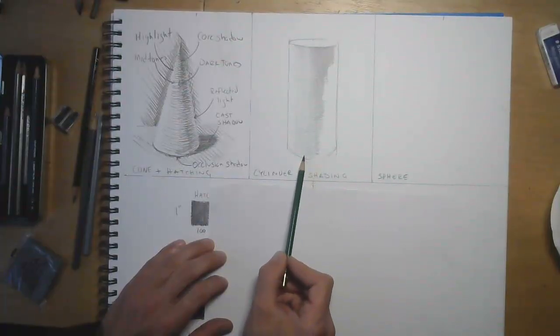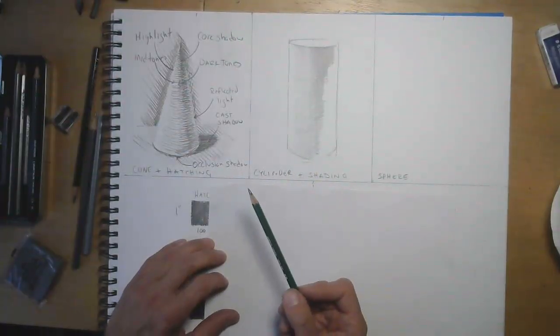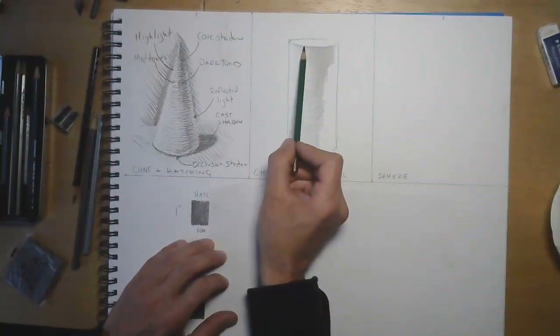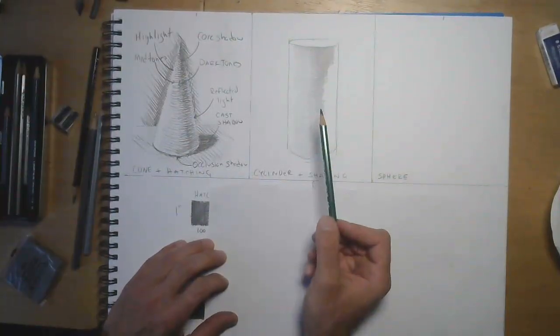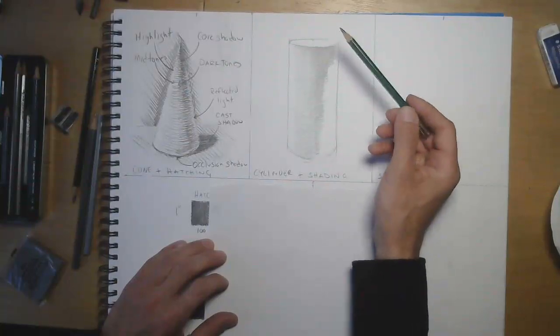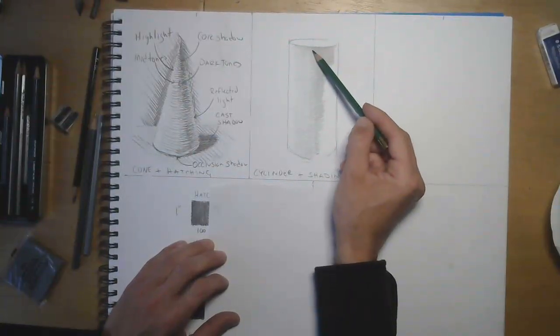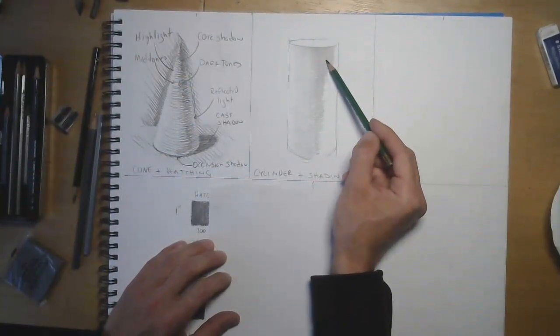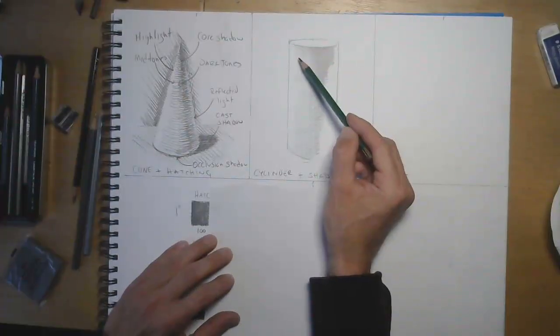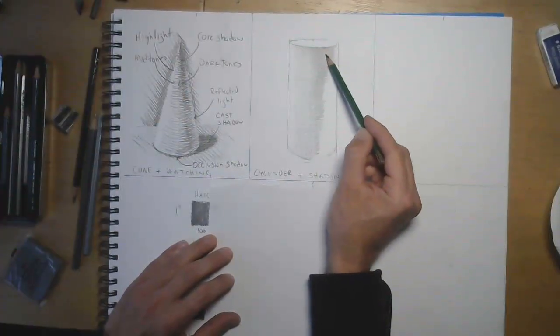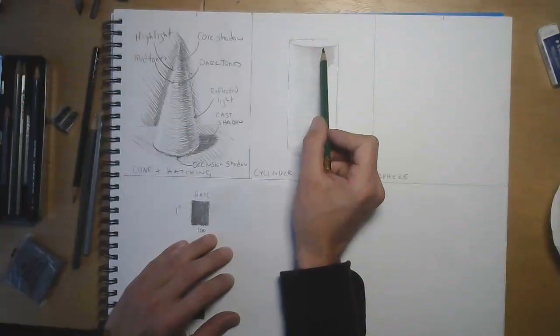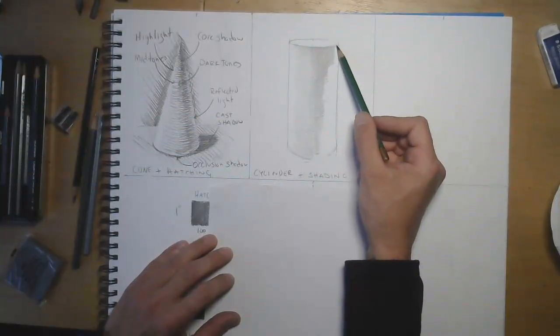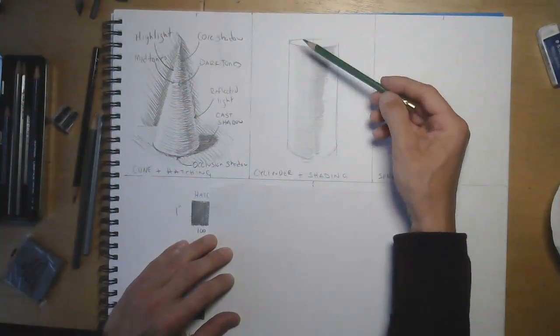The only thing that's really pure white is the strongest highlight. And even then, that strong highlight still might be like 5% gray. And it really comes forward just by the fact that we have the contrast between the dark and those lights. The darker our shadows are, the lighter our highlights appear to be.